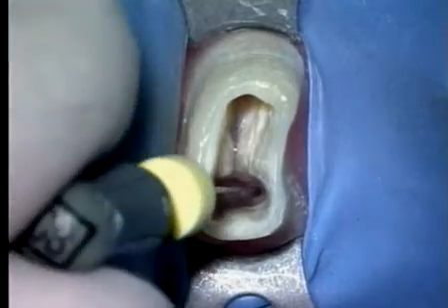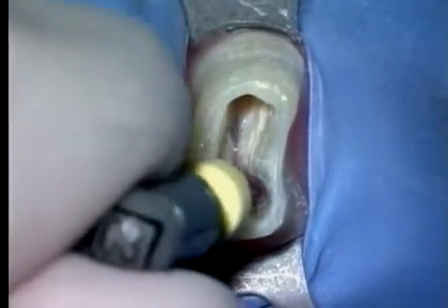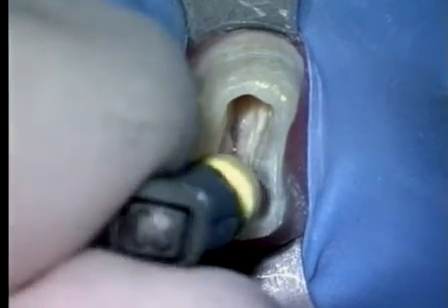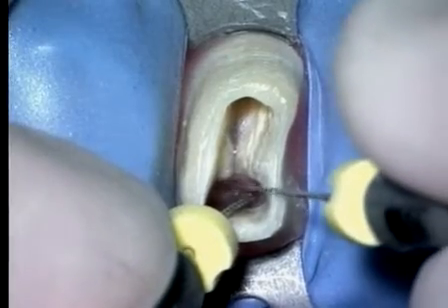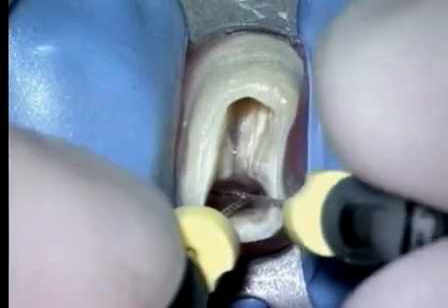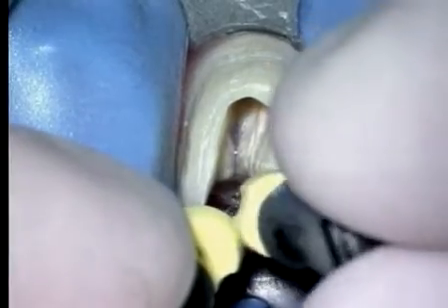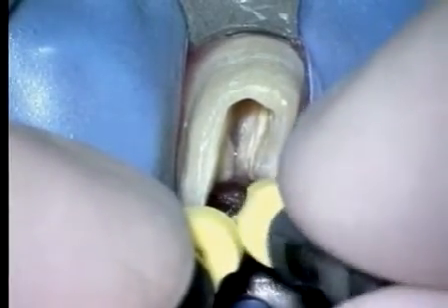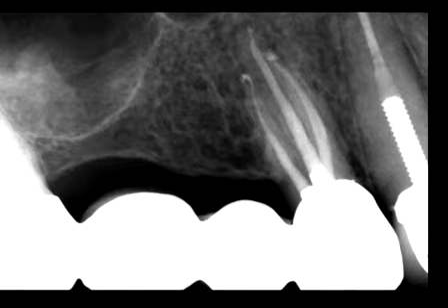Following coronal disassembly and isolation procedures, an access cavity was prepared. Typically in a first bicuspid, there's a single buccal orifice symmetrically positioned across from the lingual. In this instance, the MB is anterior to that imaginary line, and the DB is just posterior. Here the 08 file is being pulled down into the distal buccal system. Following endodontic treatment, the bridge was reassembled, and the postoperative film shows the work.